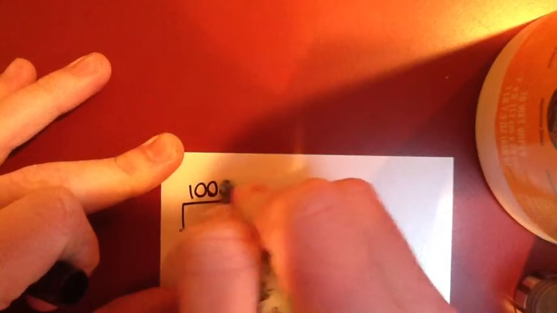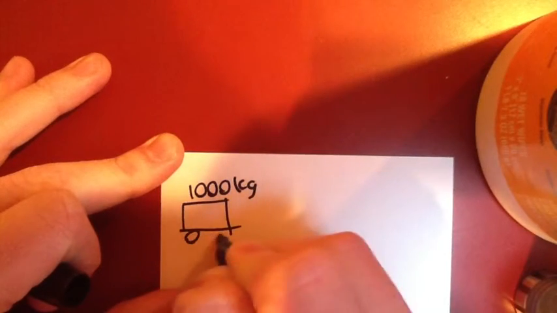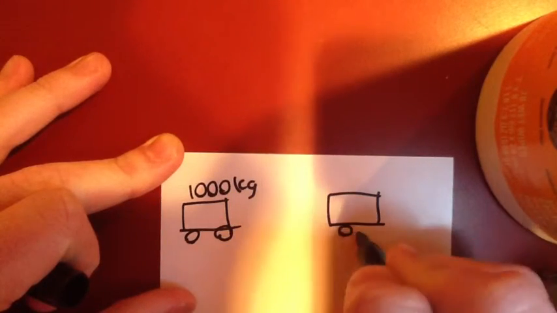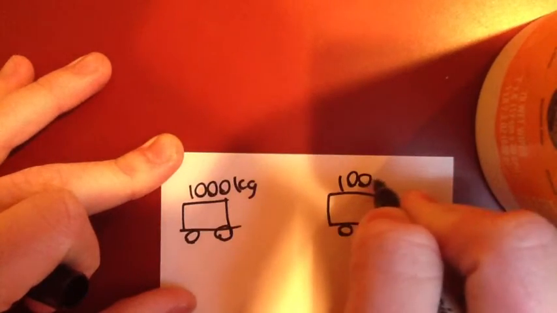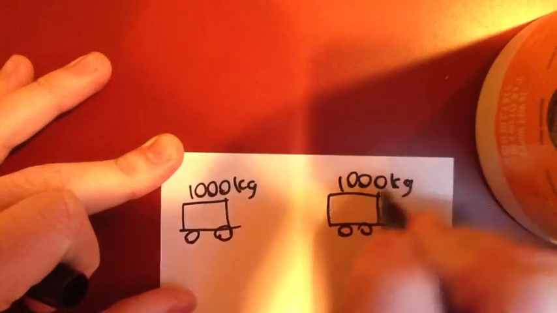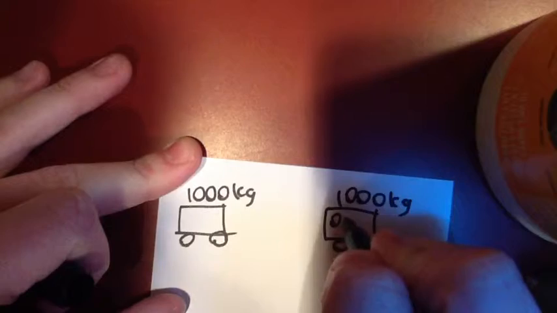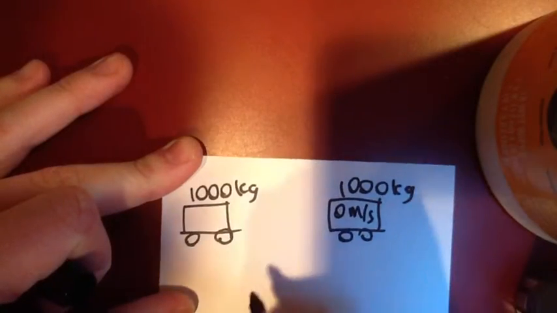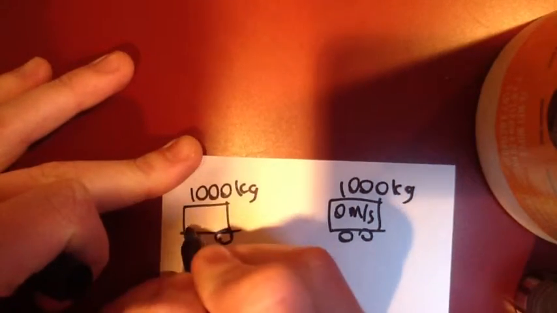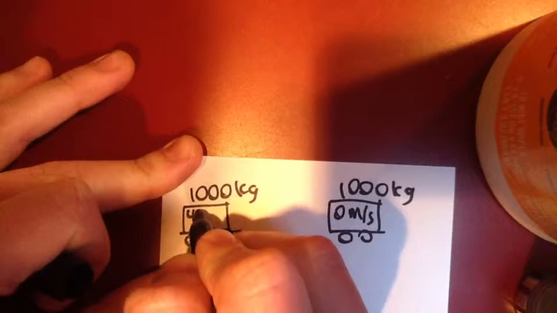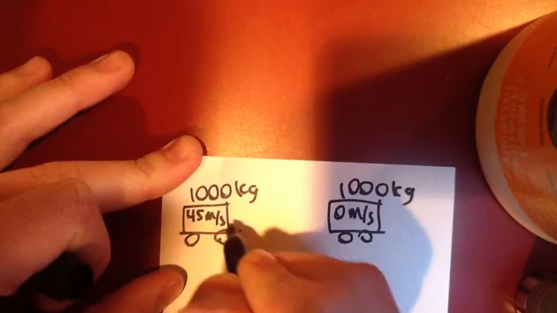Say you have 2 cars that both have equal mass of 1,000 kilograms. The car at rest is at 0 meters per second. The car in motion is moving at 45 meters per second.